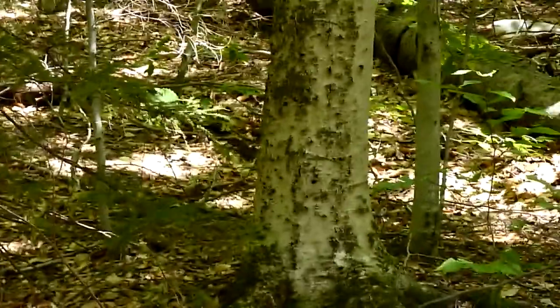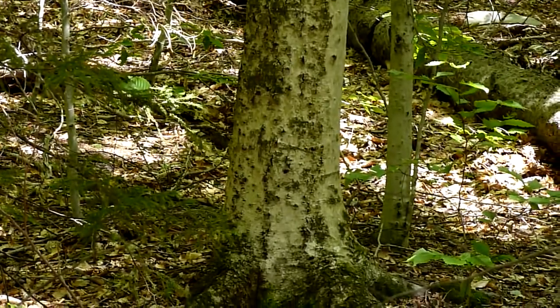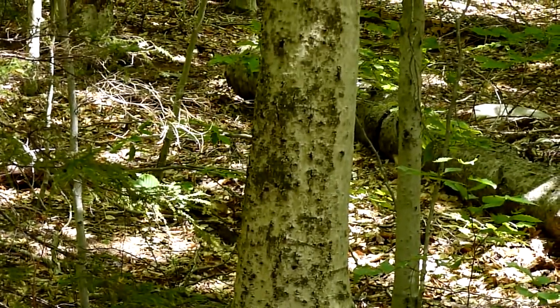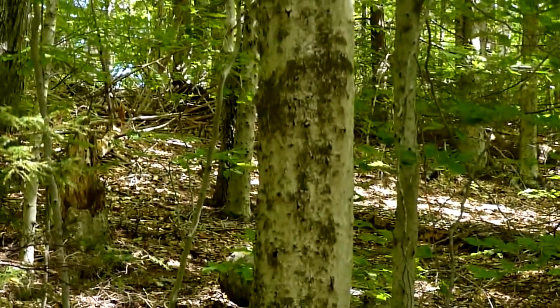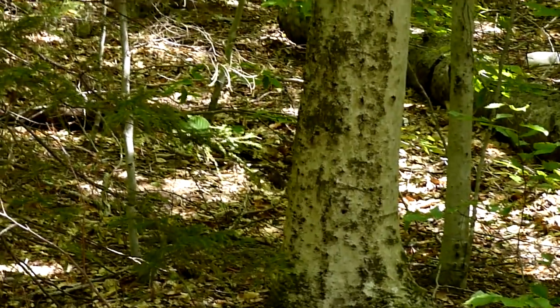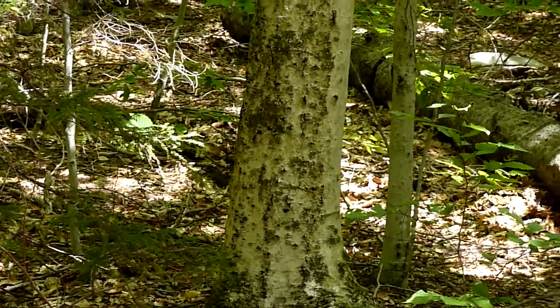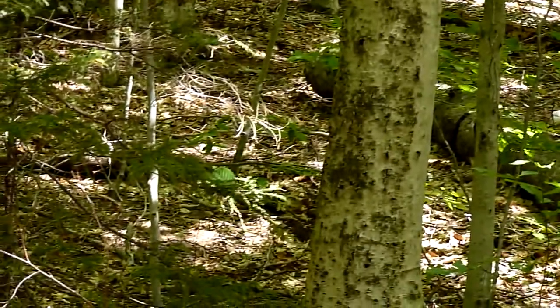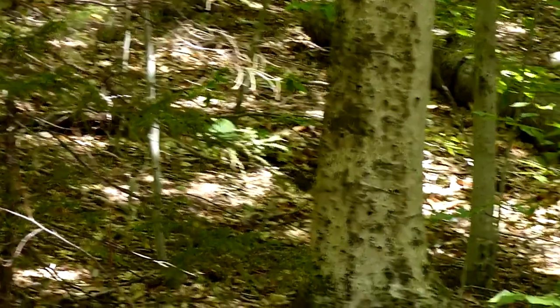A healthy American beech will have smooth gray bark. It's the type of tree that if you see in a park, people like to carve their initials in. It leaves marks. I'll show you some later that have bear claw marks on them when the bears climb up into the canopy to get the nuts.